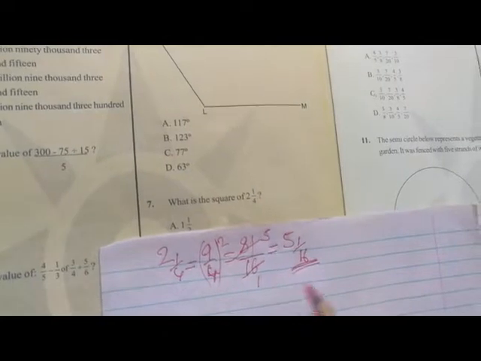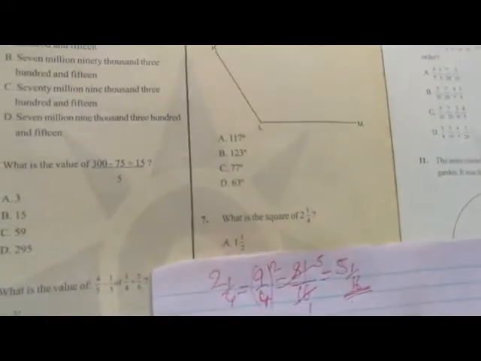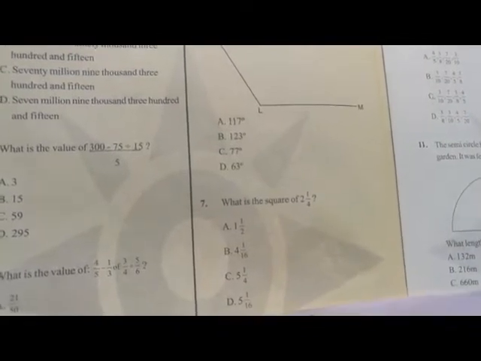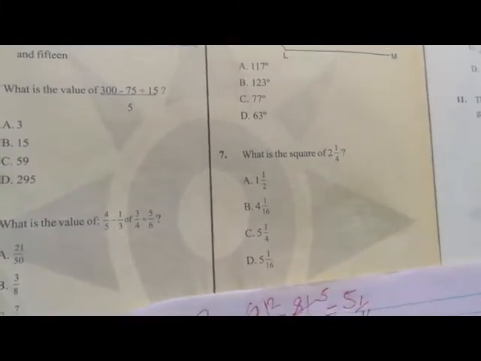This is the answer for the question. 5 and 1 over 16 is in option D. This was a correction.